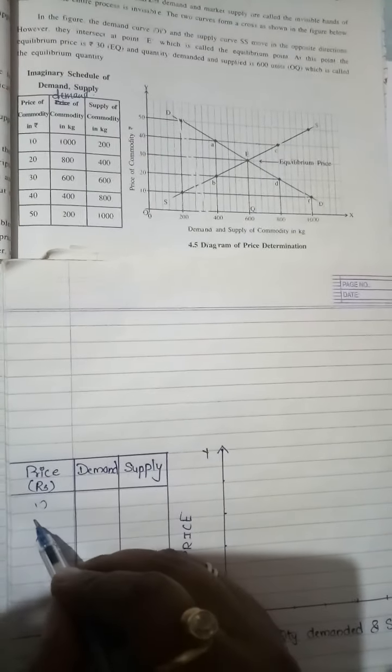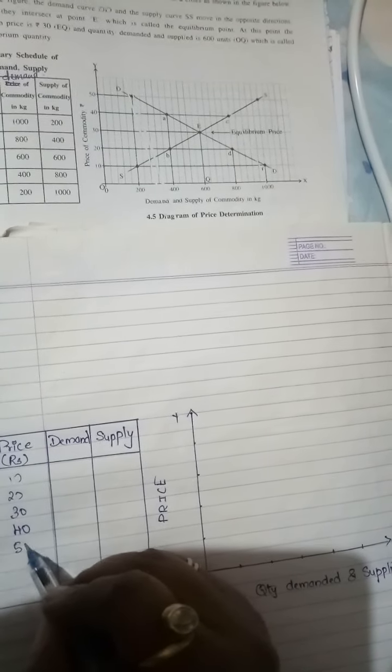So we have 10, 20, 30, 40, 50. Okay, and the demand, as the price is going up, demand is falling: 1000, 800, 600, 400 and 200.